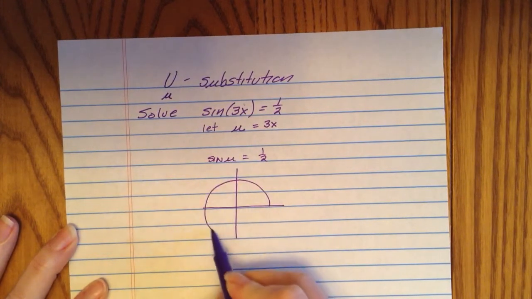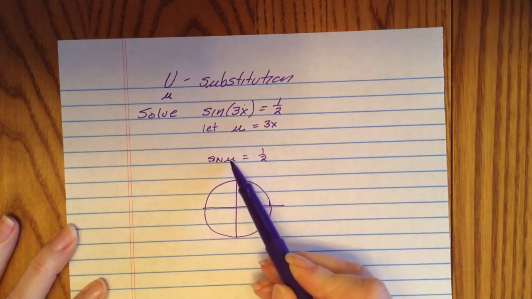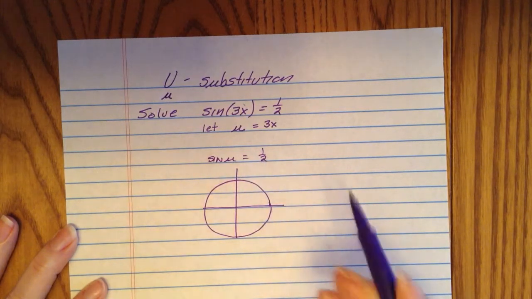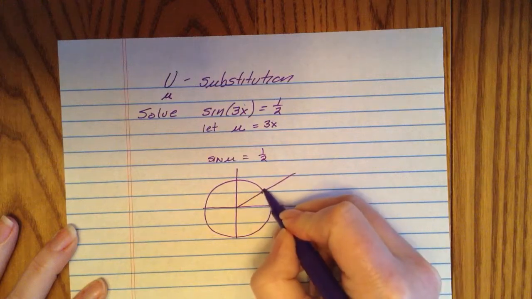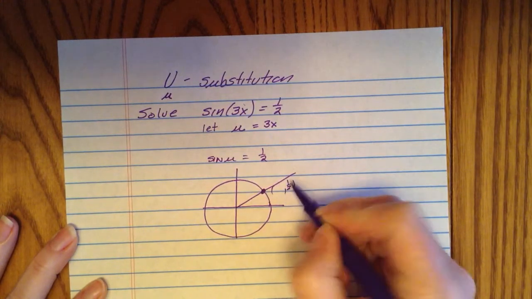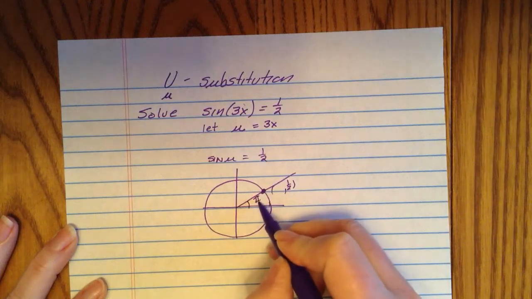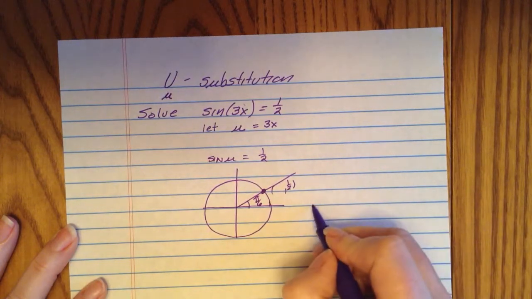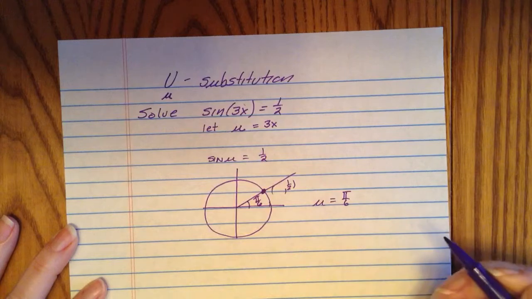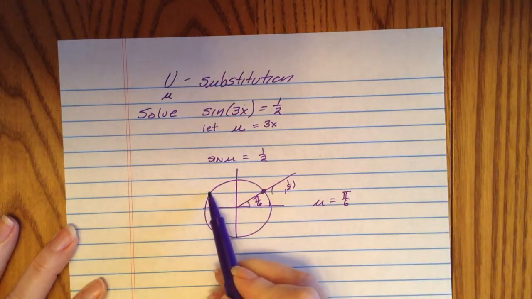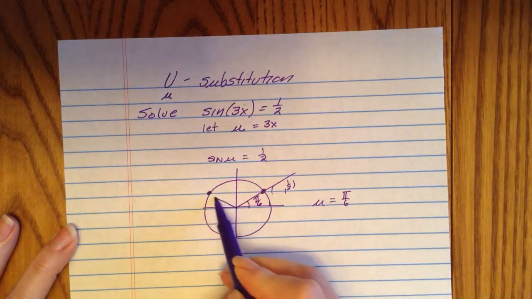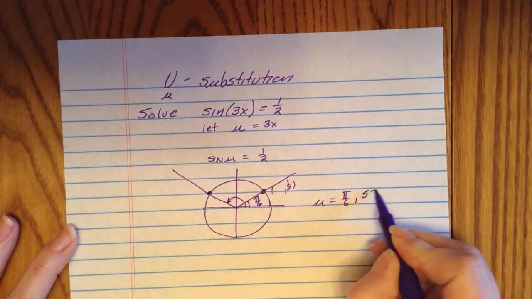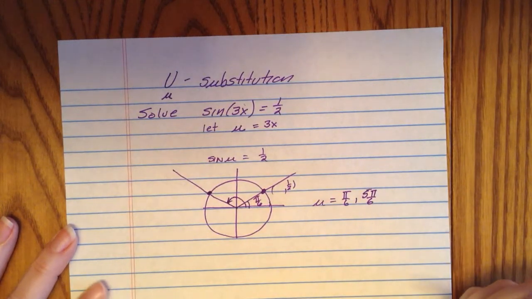Well, that would mean, at what angle on the unit circle is sine, the y coordinate, 1/2? We have memorized this. In radians, that would be pi over 6. Don't believe me? Consult your left hand. So one of our answers for u is pi over 6. There's a second value because there's a second height of 1/2 on the unit circle, and that is, of course, 5 pi over 6. And that's our pretend little answers.